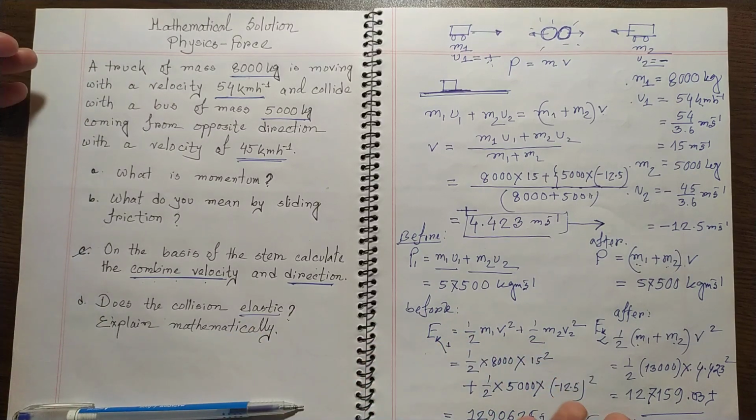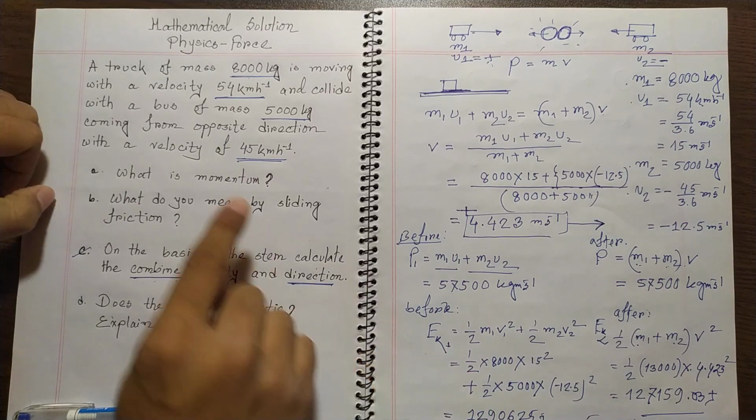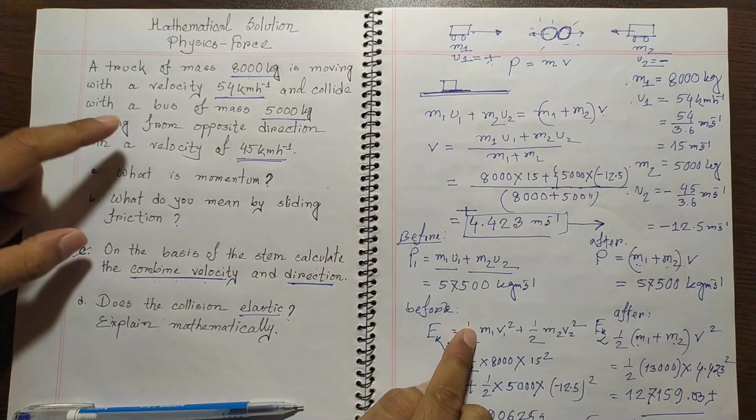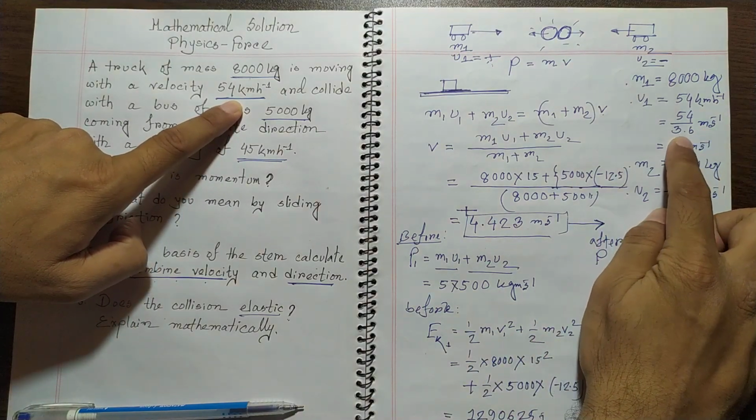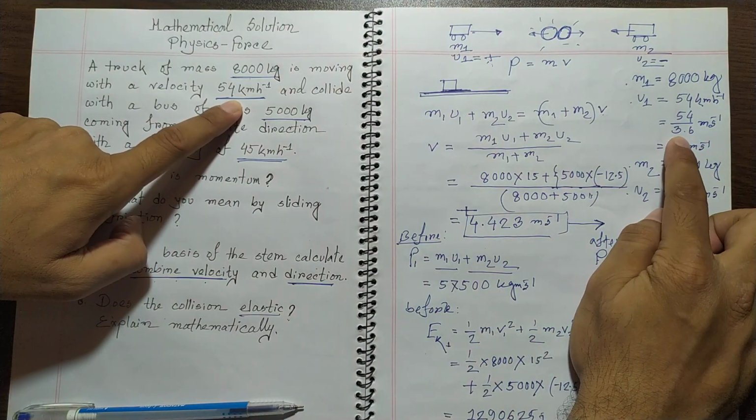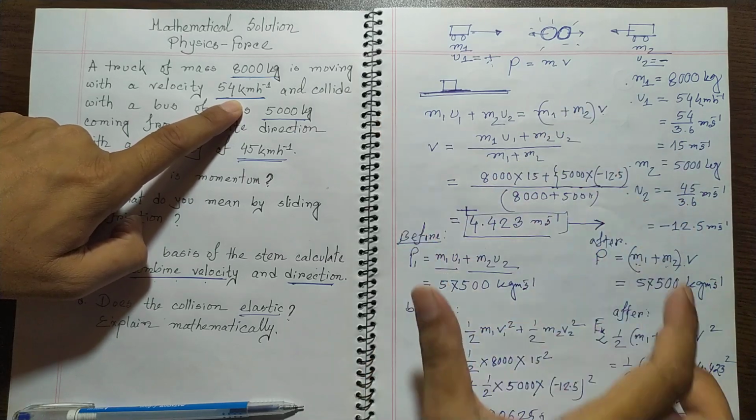I hope this is a preliminary level question. Those of you watching this tutorial might feel this is very easy. Yes, I really agree with you, this is very easy, but this is for beginner level learners, they can think about it. And you must consider one thing, that kilometer per hour should be converted into meter per second by directly dividing by 3.6, and you can do it like this.